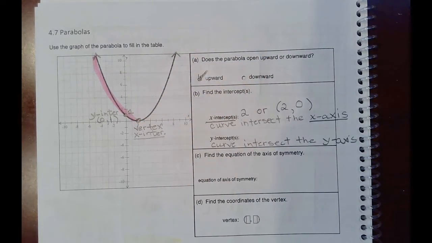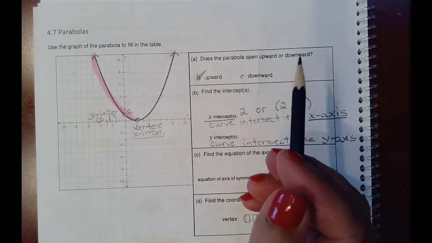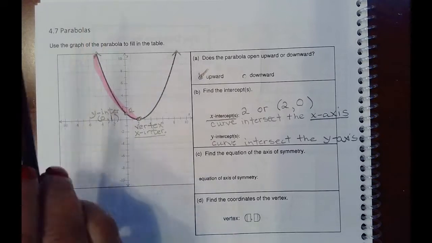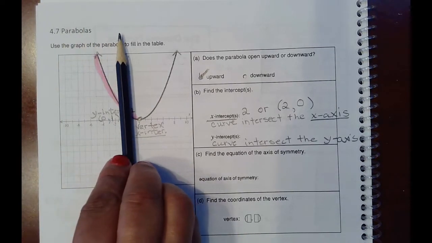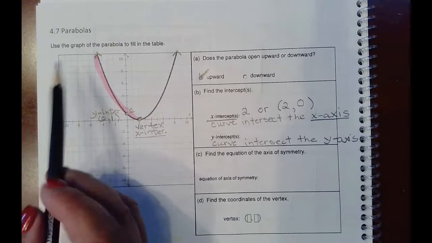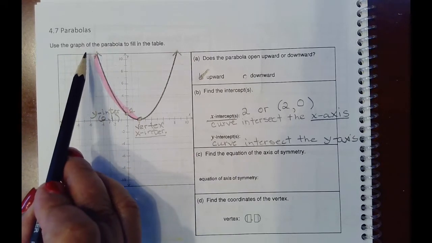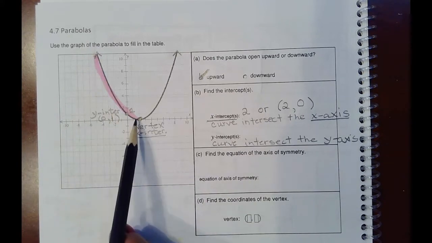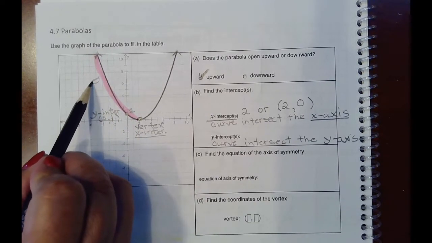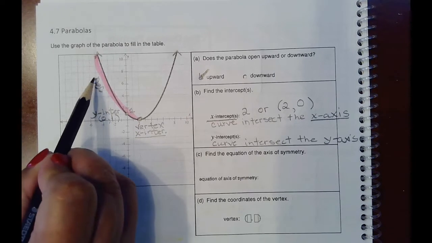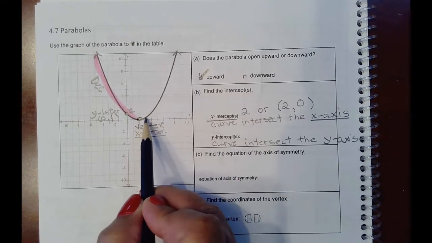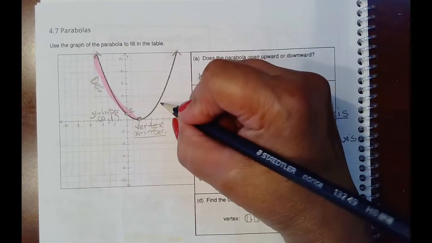And we did study in previous sections the difference between decreasing and increasing. So if you are scanning this graph left to right, in other words, traveling, starting on this side on the left and moving to the right, all of a sudden you're going down, which is considered decreasing. And right at the vertex, you change from decreasing to increasing.